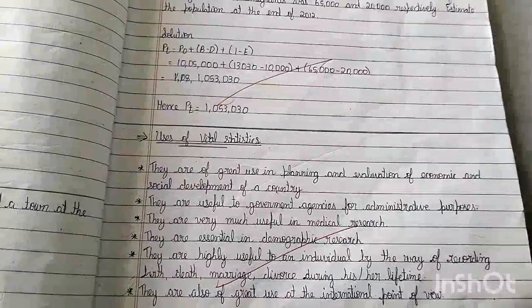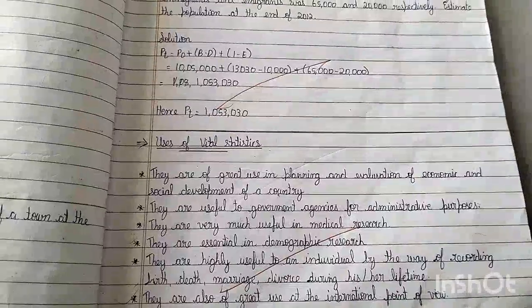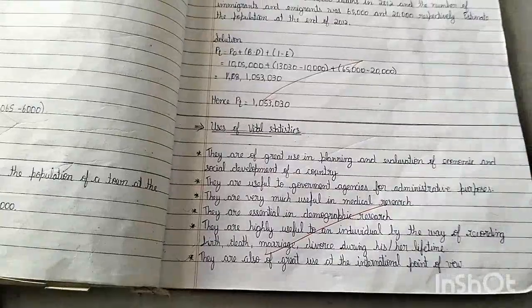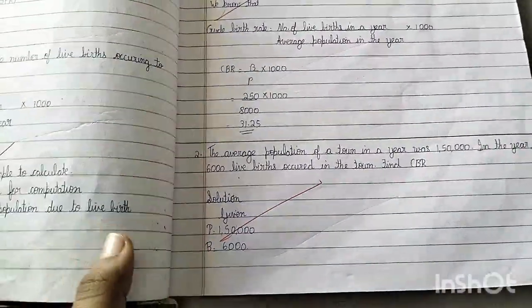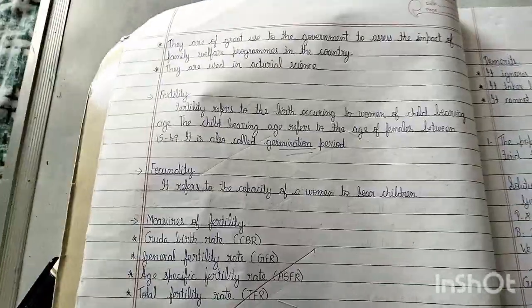The uses of vital statistics: they are of great use in planning and evaluation and social development, useful in medical research, demographic research, great use in international point of view, and they are also used in actuarial science.